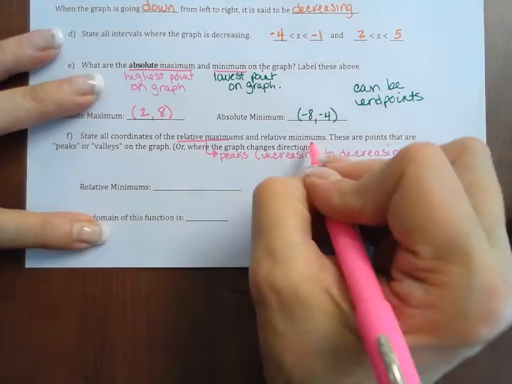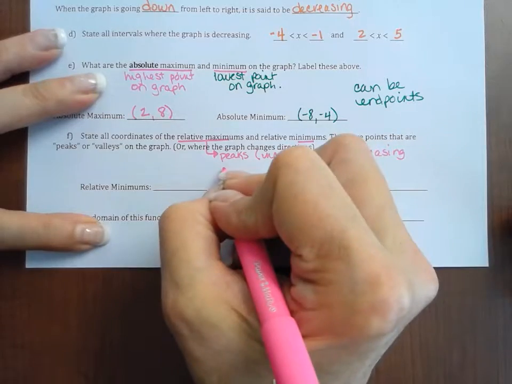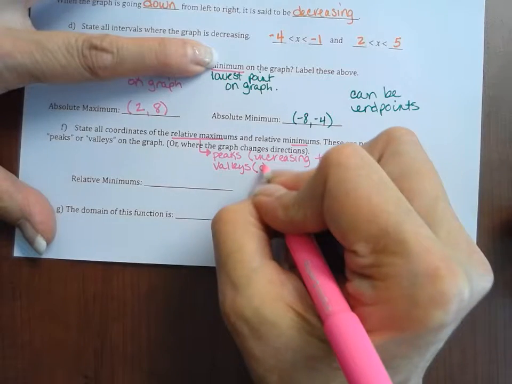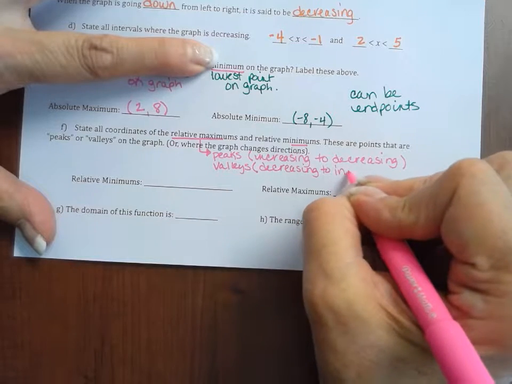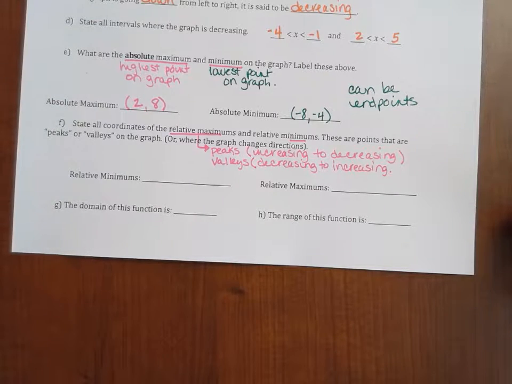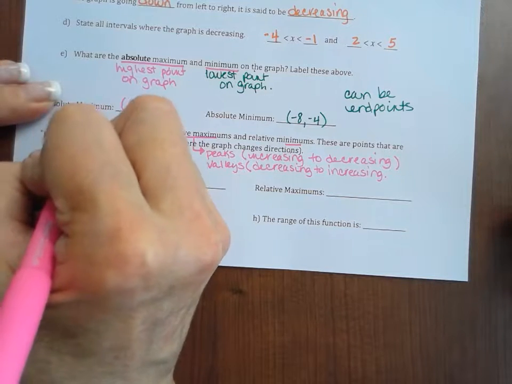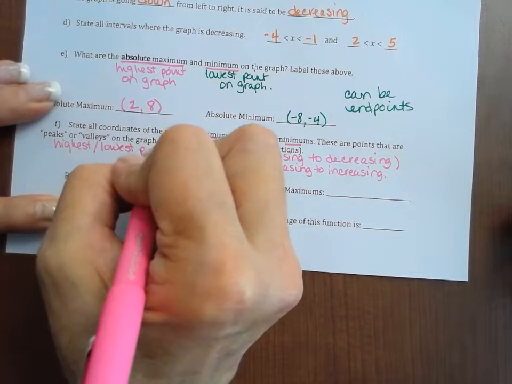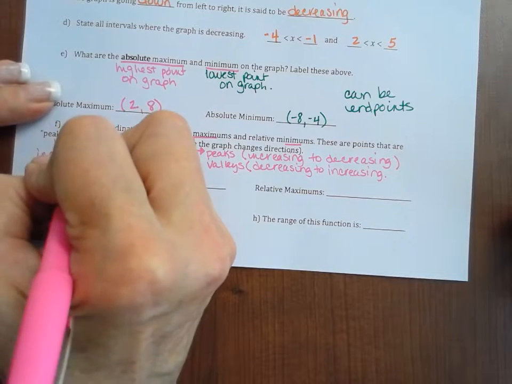Okay, and the minimums you can think of as your valleys, it goes from decreasing to increasing. And the big thing about these is, it's a highest or lowest point in comparison to the points beside it.